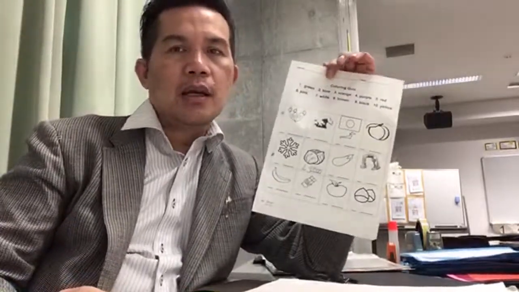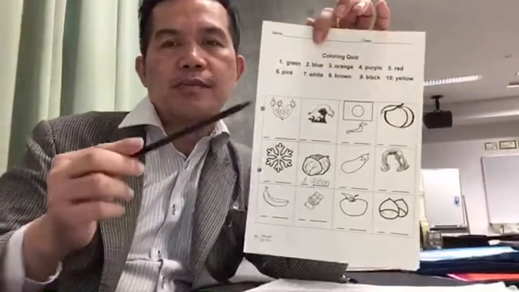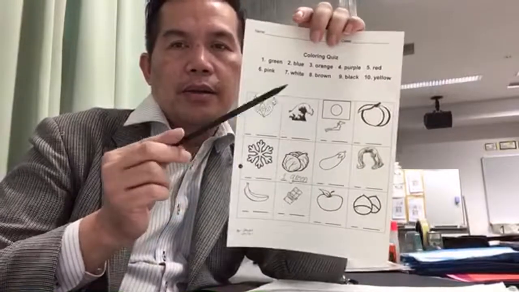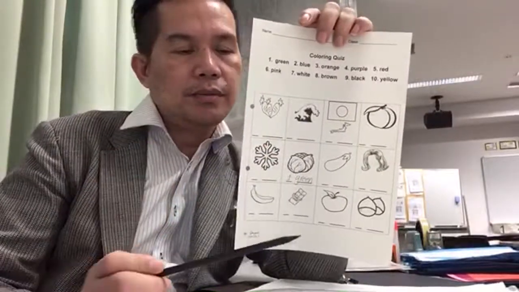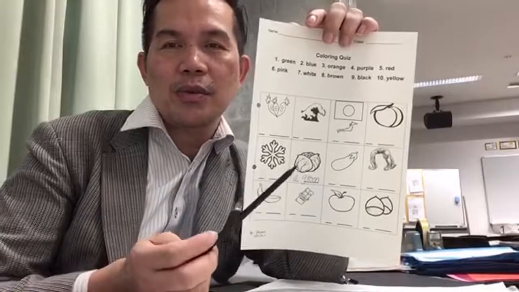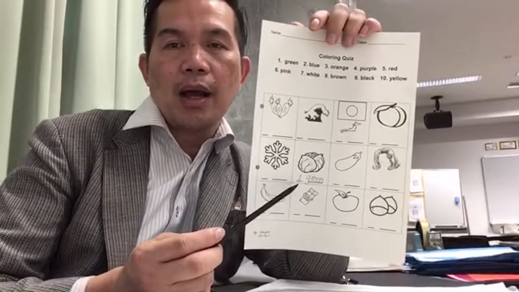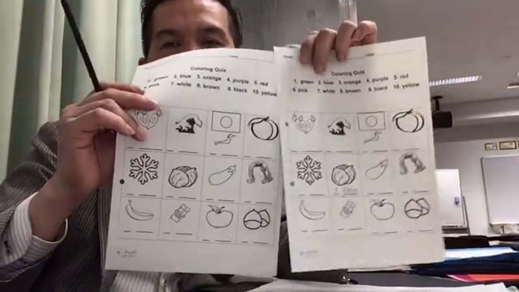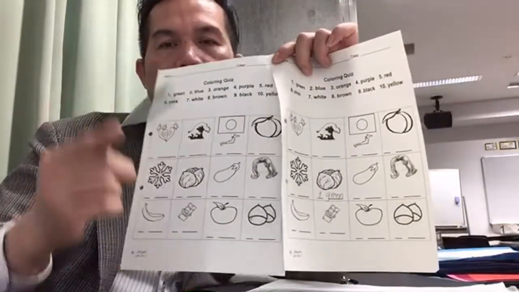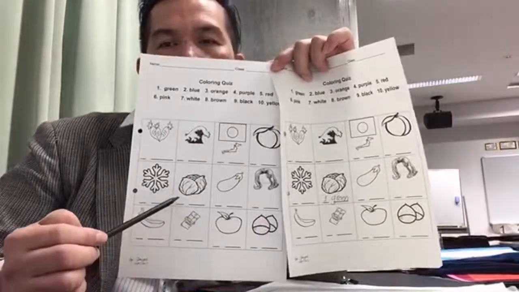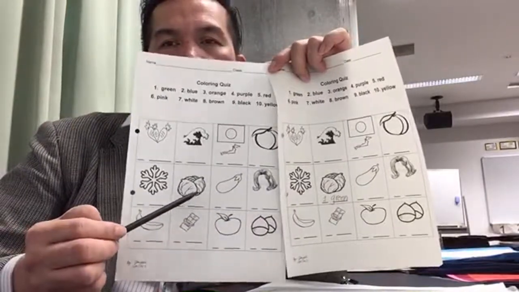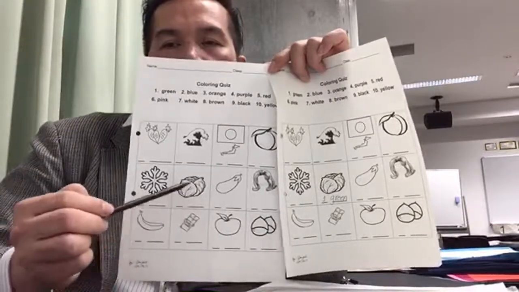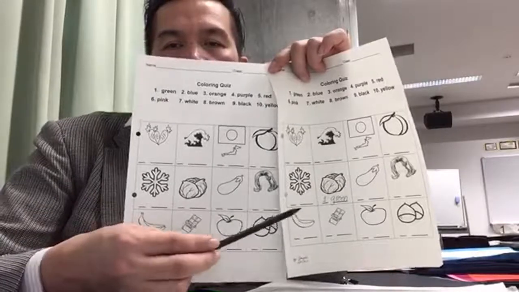Number one, green. Then show this. In my case, I have the projector, so I'm going to flash the picture of this answered worksheet, and the students will know that they have to copy number one here. Based on your sample, they will also write number one, and then the spelling, green. And then they will color the color green here based on your example.